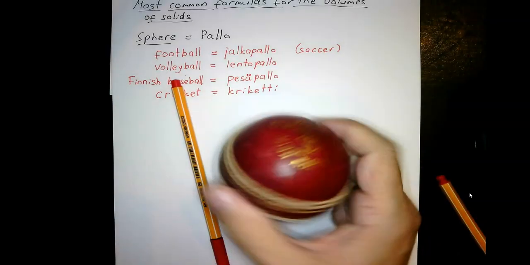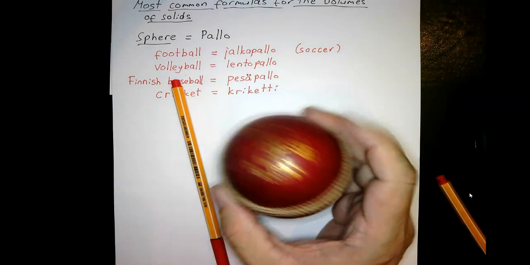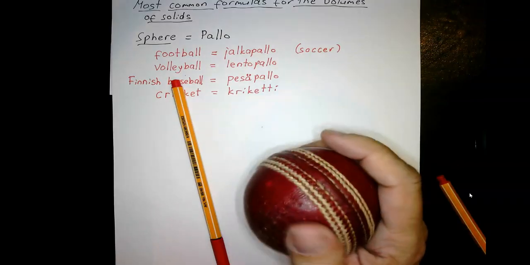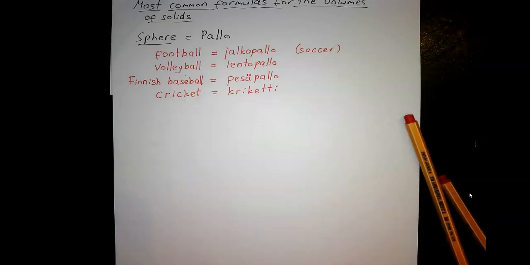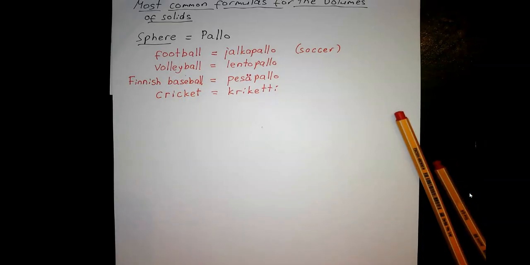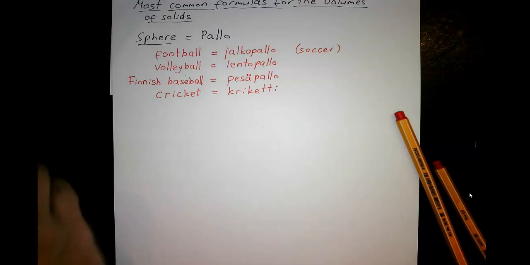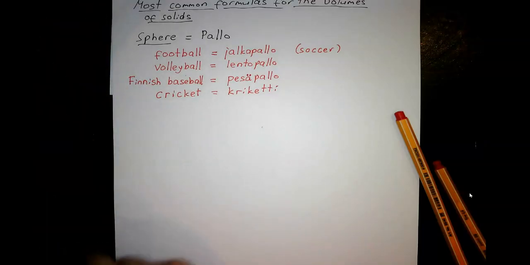I have to show that I have a cricket ball here in my home office. Many years ago I tried to spread the game of cricket here in my hometown, but there was not so big success.